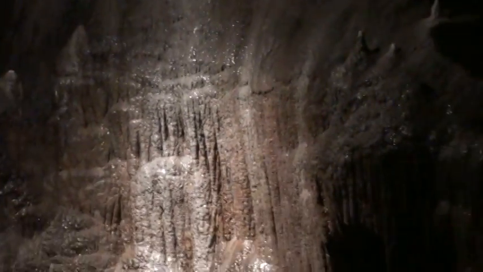This all comes about in a very simple manner. There are three main ingredients: water, carbon dioxide, and calcite, and maybe a fourth, lots of time. Water on the surface picks up carbon dioxide from the atmosphere above, and this makes the water slightly acidic, kind of like a soda pop without the fizz.